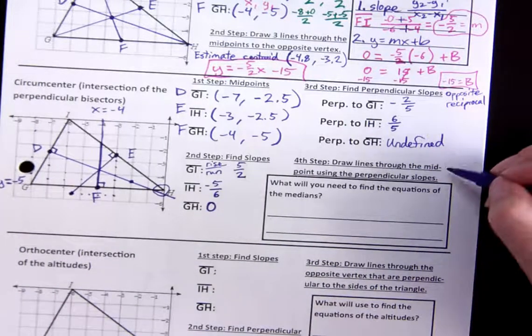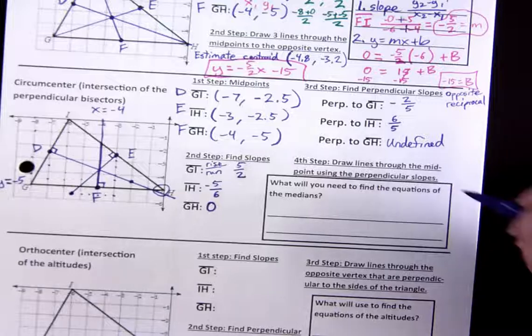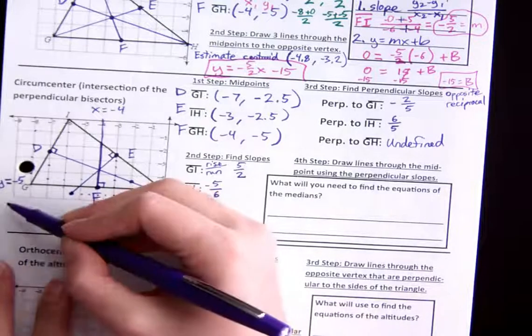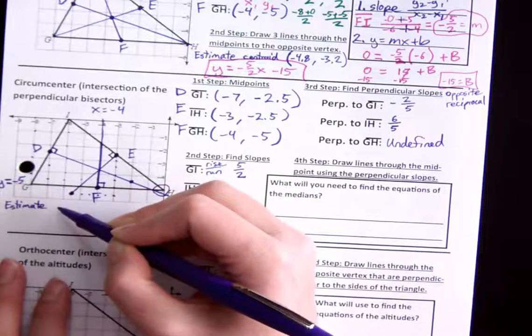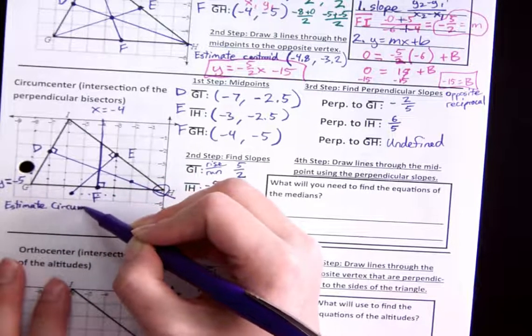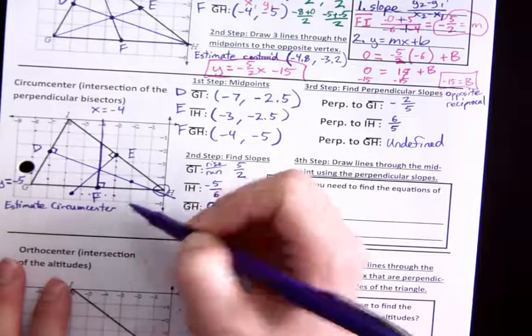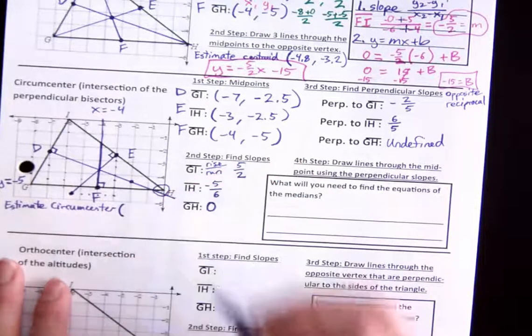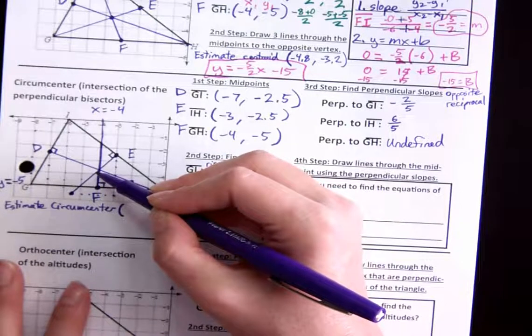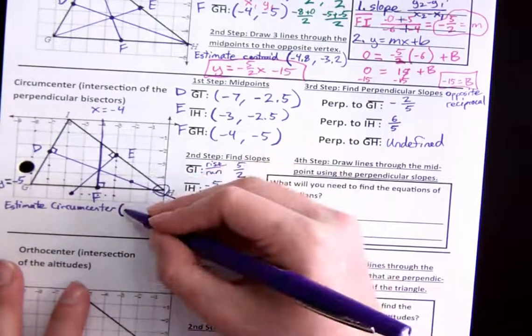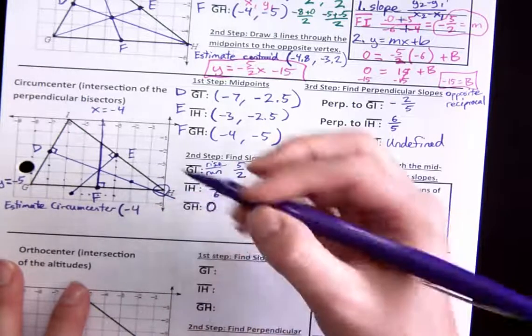Okay, so that was our step 4. We drew our lines. Now we're going to estimate our circumcenter. What do you guys think, that point where they all cross? What is our x value? Yeah, we don't have to estimate that one.